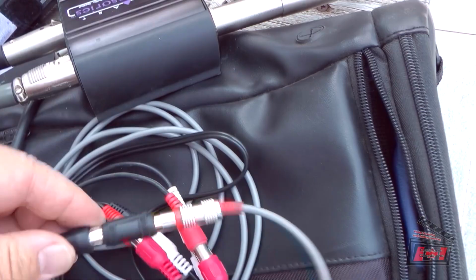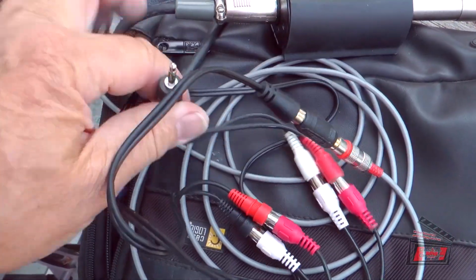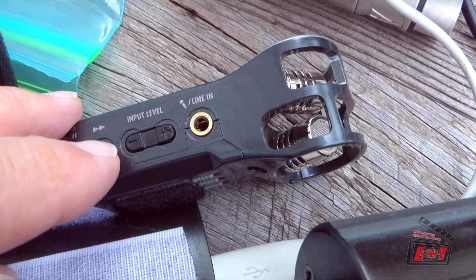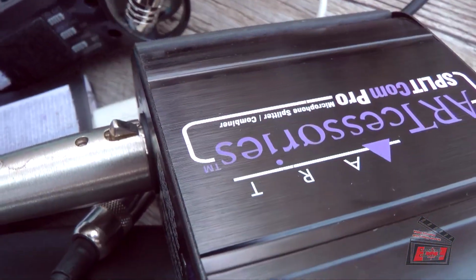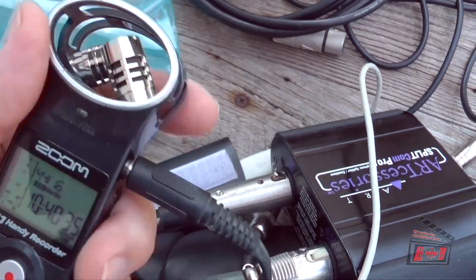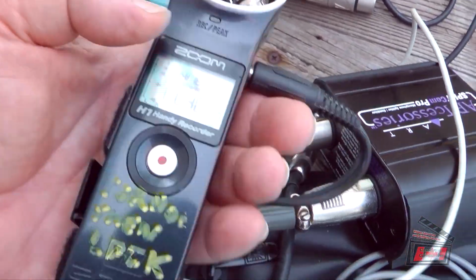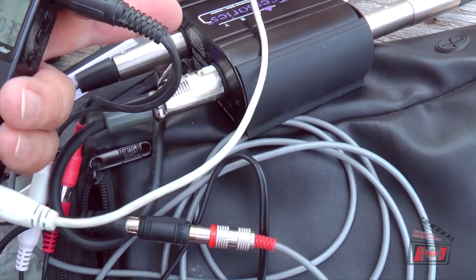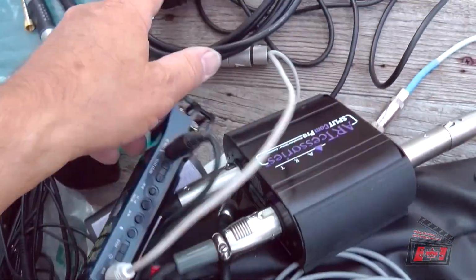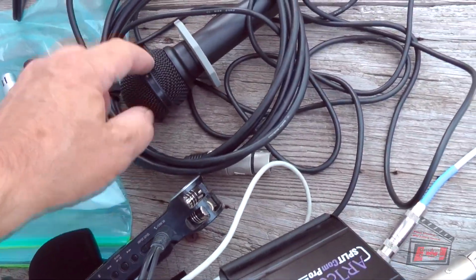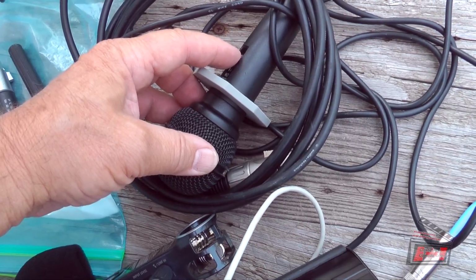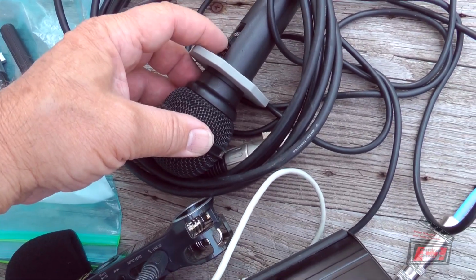Okay. And at the other end, all it is a mini connector. And that mini connector goes into line in. And when I plug that in, I am now not recording with the microphones. There's nothing happening. It is recording as if I'm directly plugged into the microphone. And the only thing it's recording is the main mic that the person talks in.